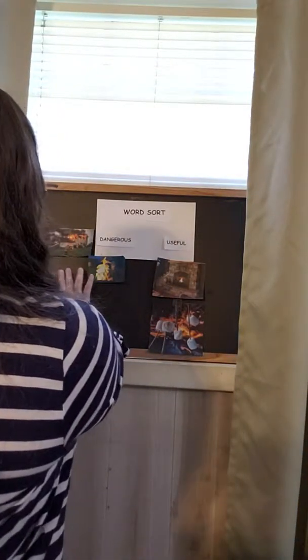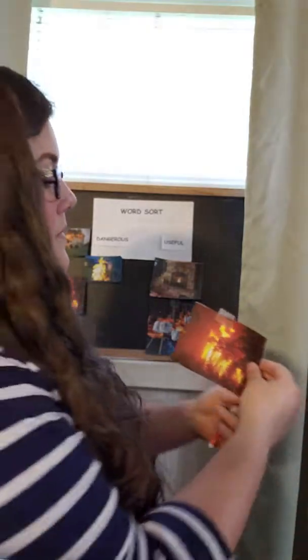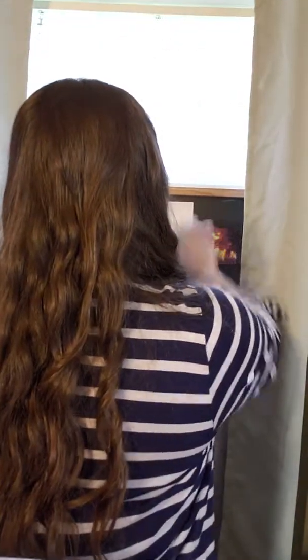So it's acceptable for this picture to be listed both under dangerous and useful because of the information that we have in our story, that new life will come from this, that some trees are relying on this fire for it to flourish, and because it's still going to be a healthy home for some animals. So it's acceptable to be listed under either one.